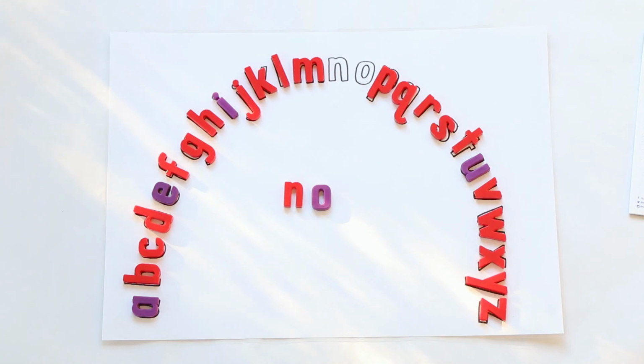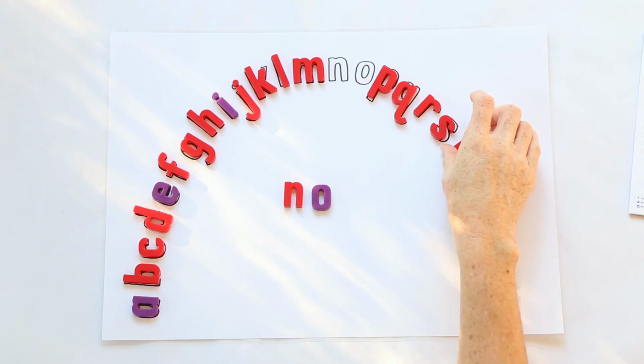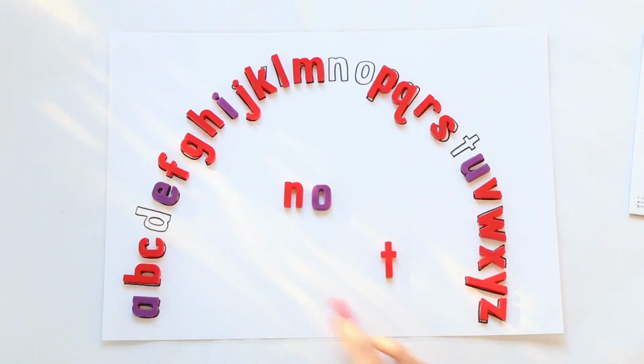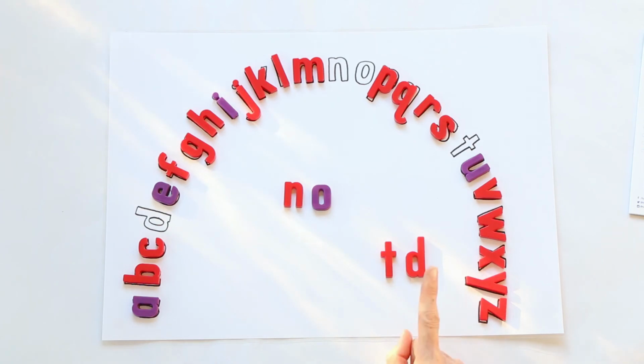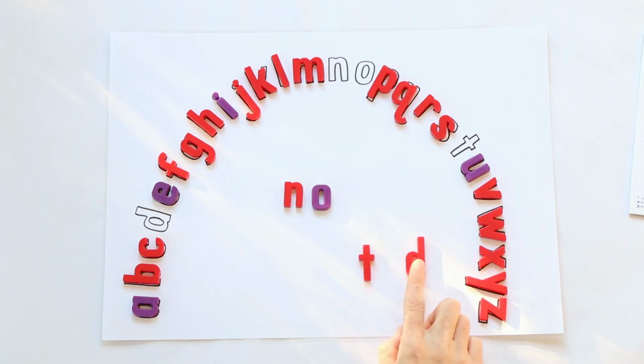So let's think of our tip tappers. We have a T and a D as our two tip tappers. We need to identify which phoneme is the most suitable for the word nod. Now, if we say the word nod, we can hear that it is voiced. Nod. Can you feel your vibration in your throat? Now let's identify which of these two tip tappers are voiced.